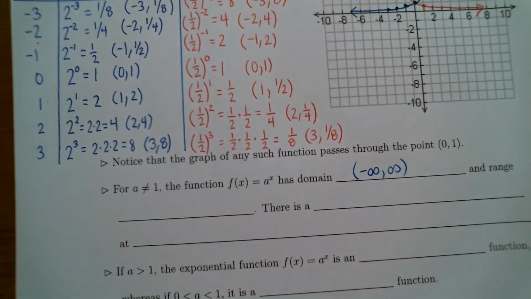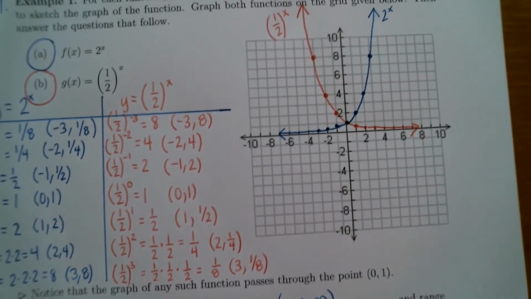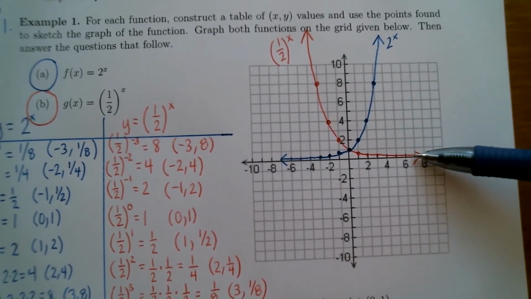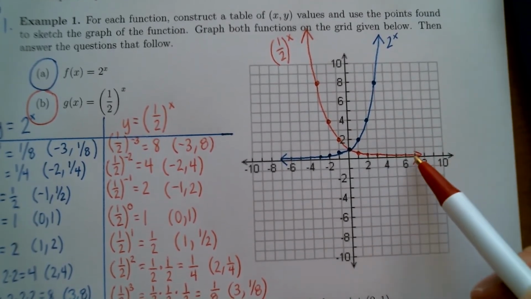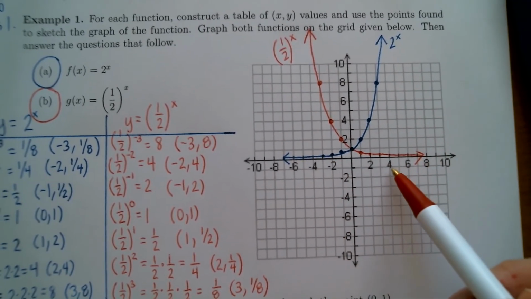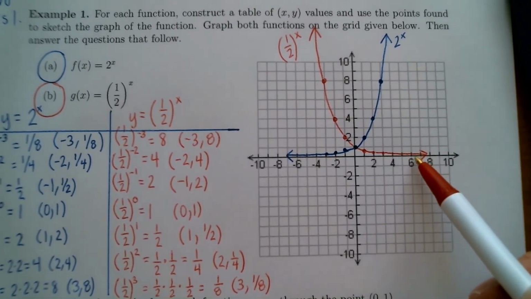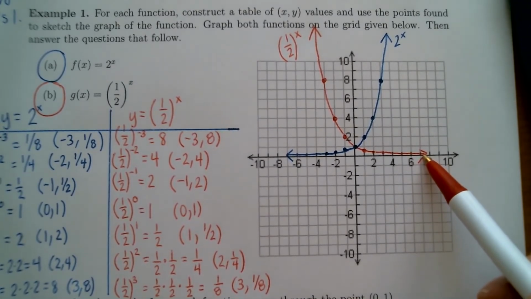If you are dealing with an exponential function, its domain will be all real numbers. The range will depend on the graph. For these simple exponential functions that I have drawn here, if you go to your bottommost point, both the blue and the red are getting closer and closer to the x-axis without actually touching or crossing. So theoretically, you're getting closer and closer and closer.